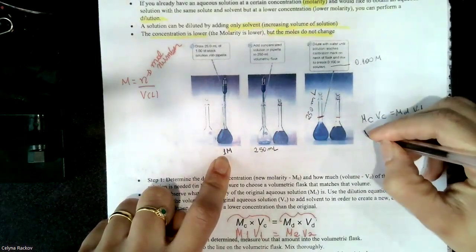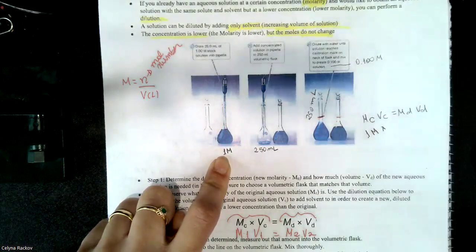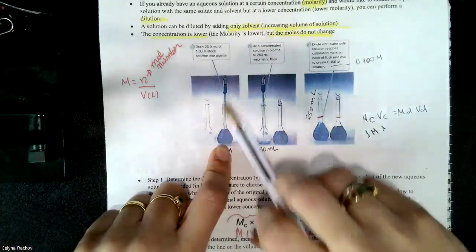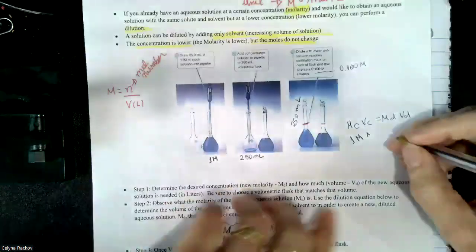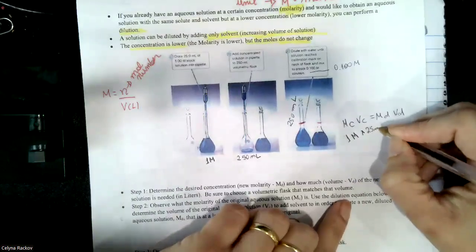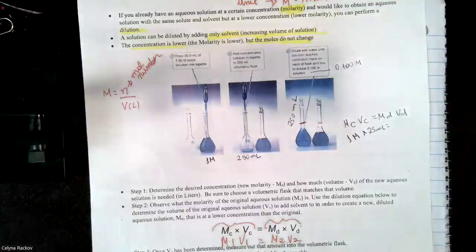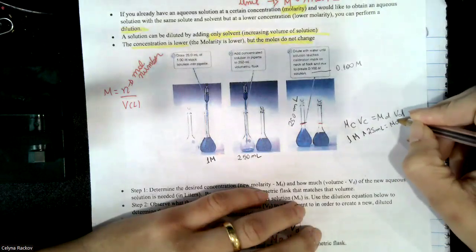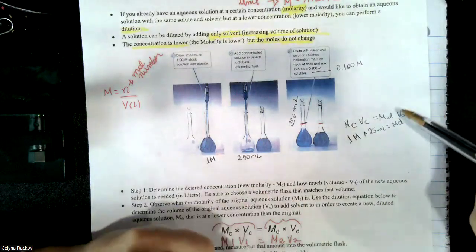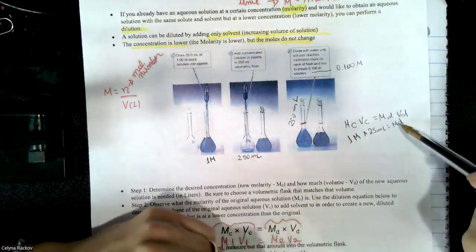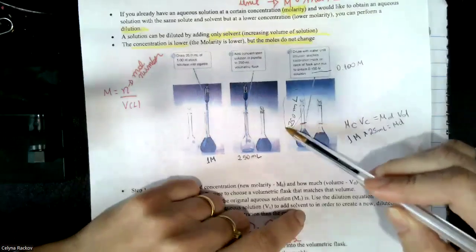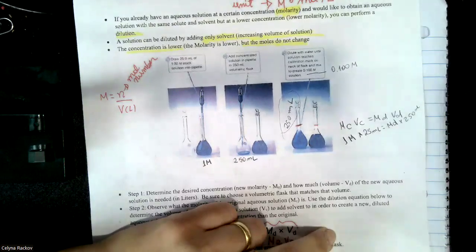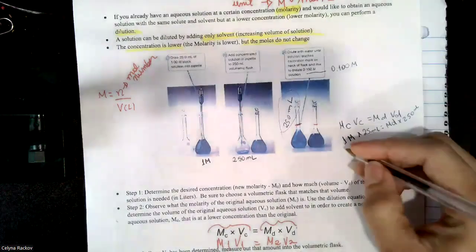It is 1 molar, times the volume taken from the initial solution, which was 25 milliliters. Equal to, let's say you don't know the final concentration yet, so let's solve for MD, and VD is the final volume, the volume of the diluted solution, this number here.